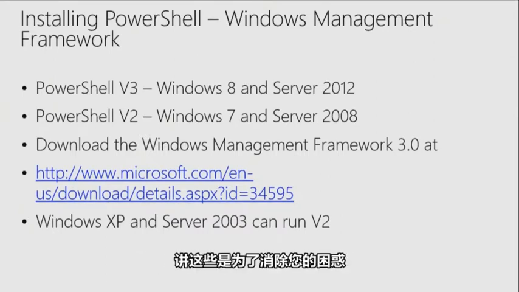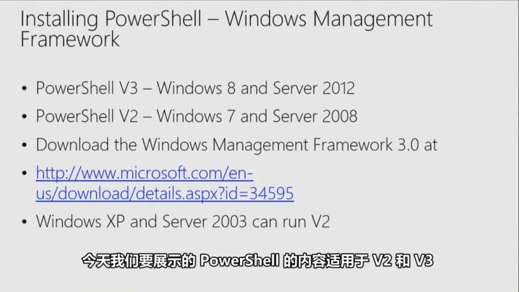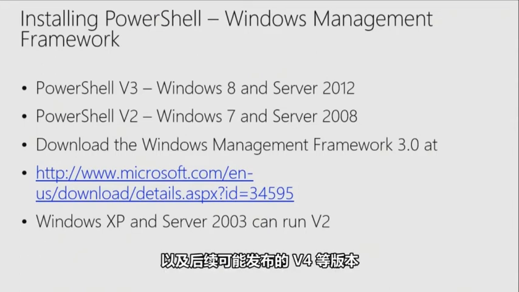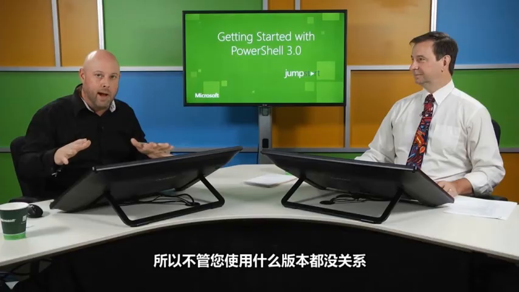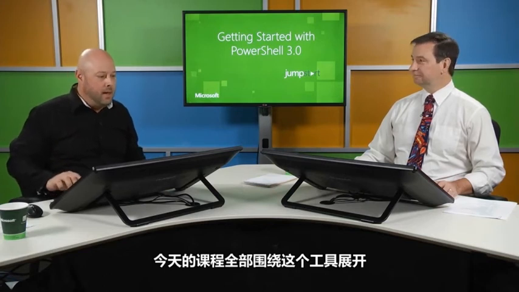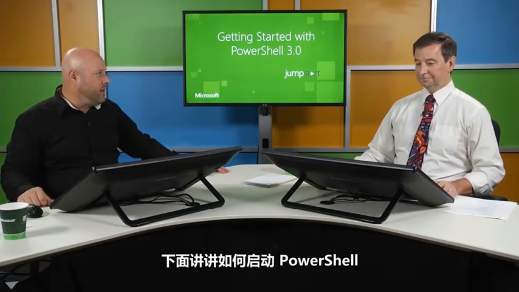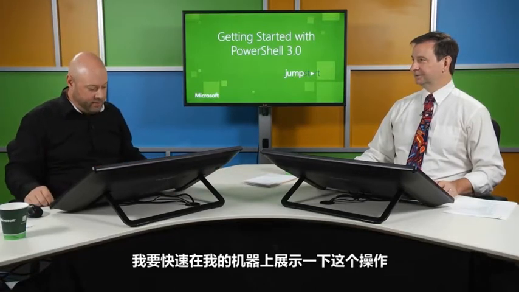And just to get the confusion out of the way, what we're doing today is how to use PowerShell. What we show you today is going to work on V2, V3, and that mythical thing coming out sometime in the future, V4-ish stuff. So you're going to be just fine with whatever version you have. It's all about the tool today. So let's talk about launching PowerShell. How do you find PowerShell to launch it? And guys, I'm actually going to demonstrate this off of my box real quick.